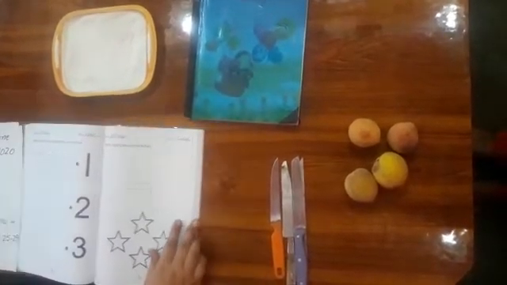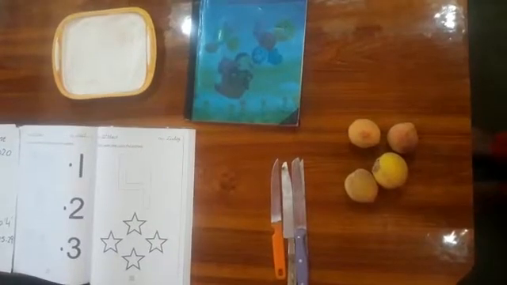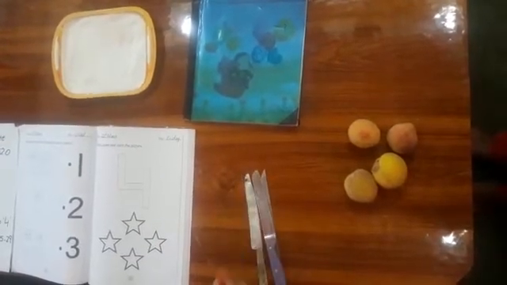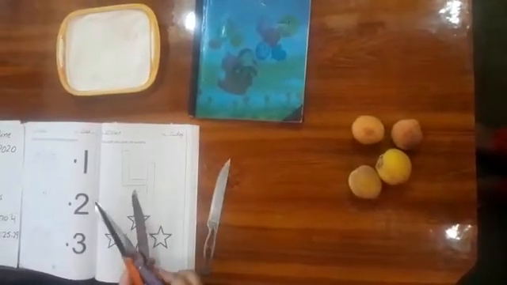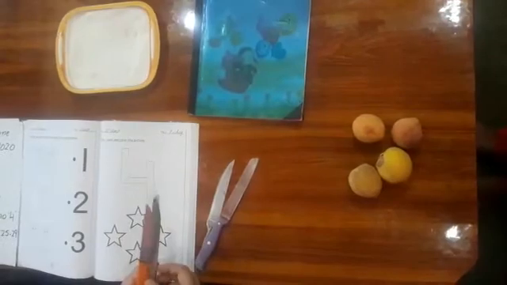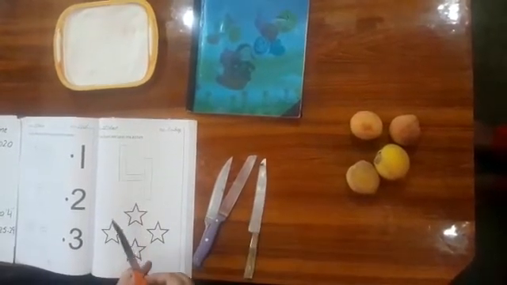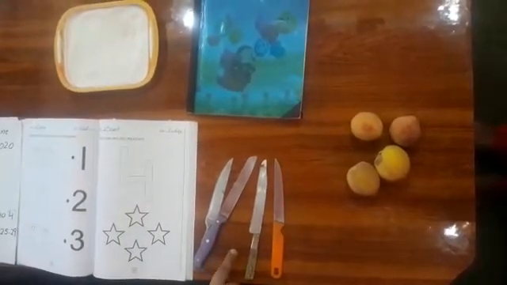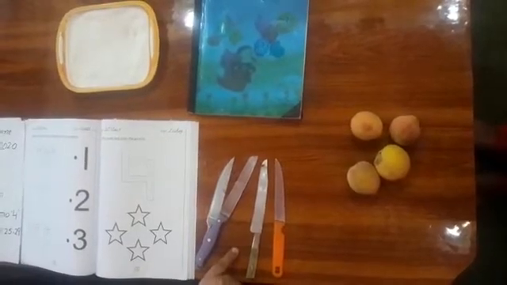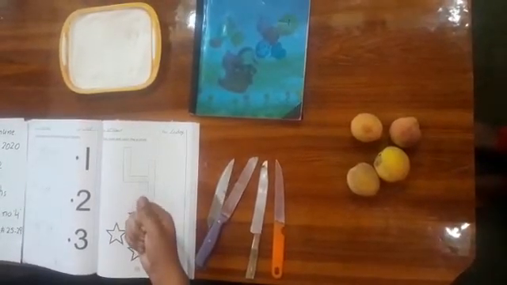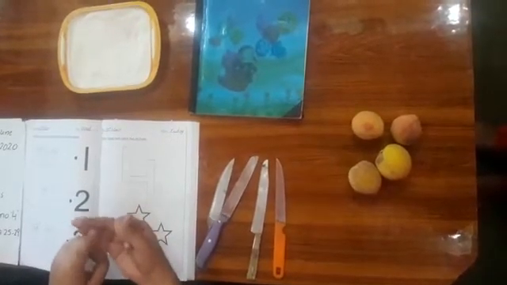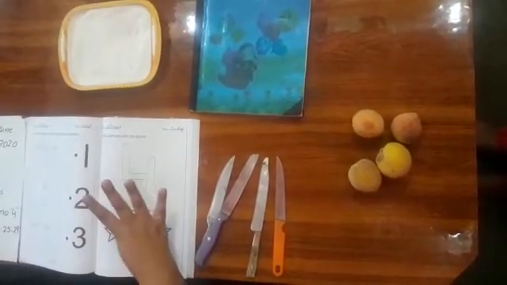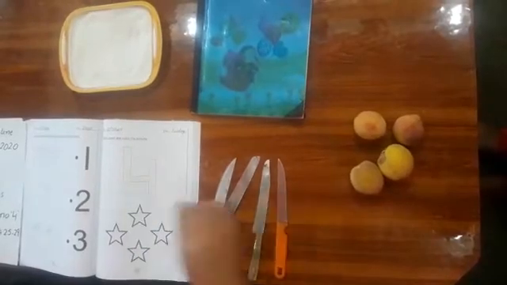4 stars. Students, let's count. These are knives. Let's count how many knives. 1, 2, 3, 4. These are 4 knives. Students, count your fingers with me. 1, 2, 3, 4. These are 4 fingers.